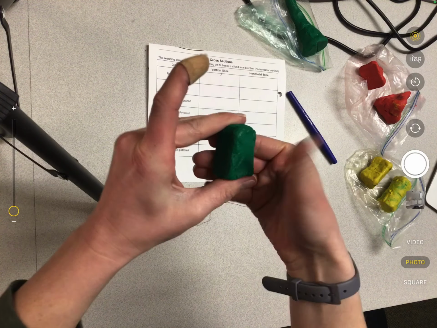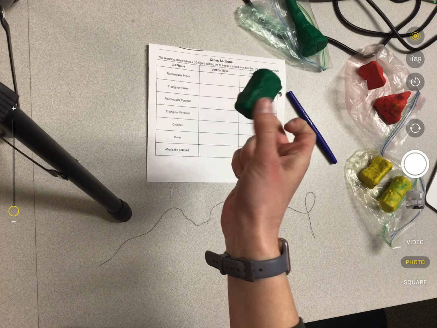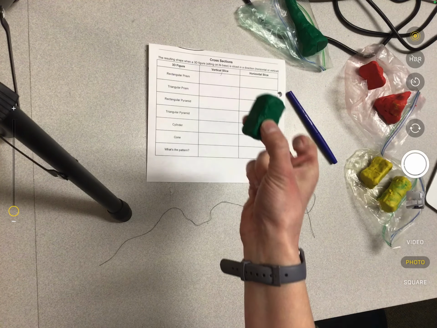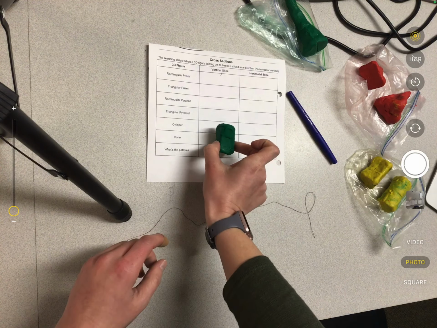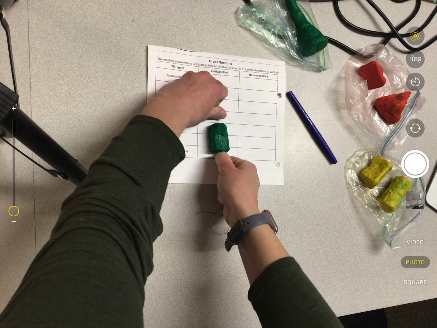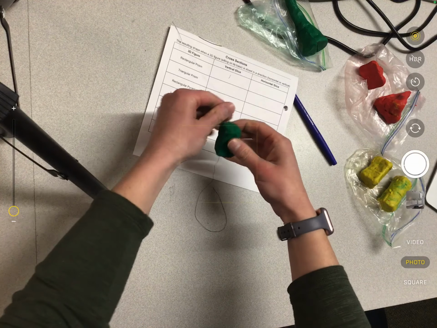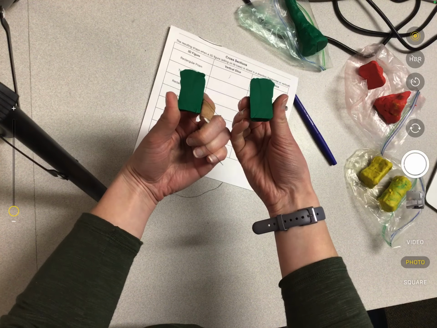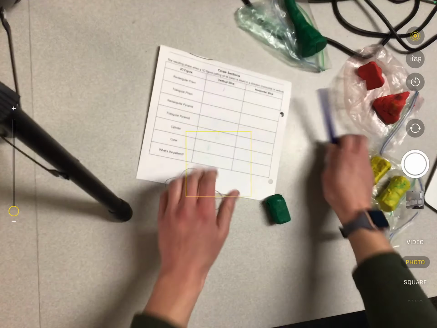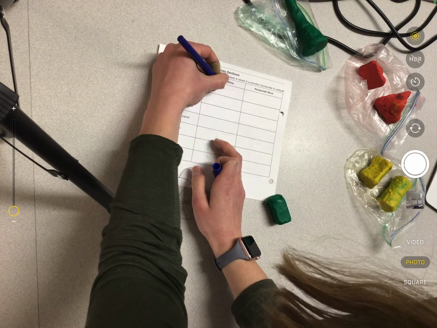Okay, so if I have a rectangular prism, remember that we could use any of those sides as the base because it's a rectangle, all sides are rectangles. So if I decide to set it right here and do a vertical slice, and I open up to see what 2D figure would result from that vertical slice, I'm going to see a rectangle. So my vertical slice for my rectangular prism is a rectangle.